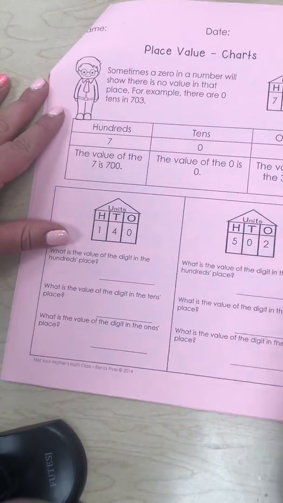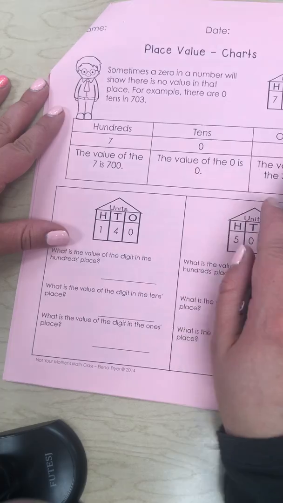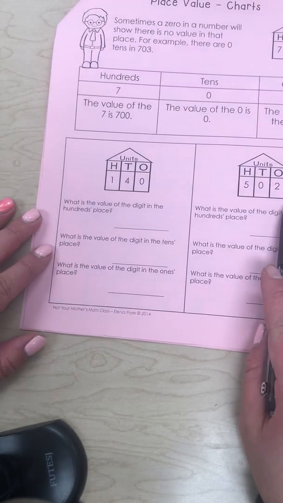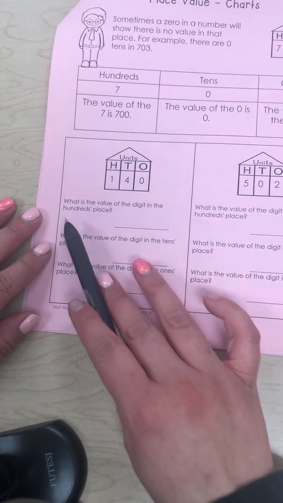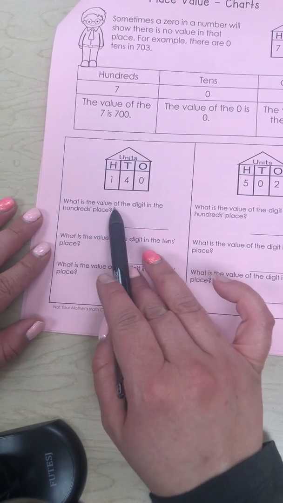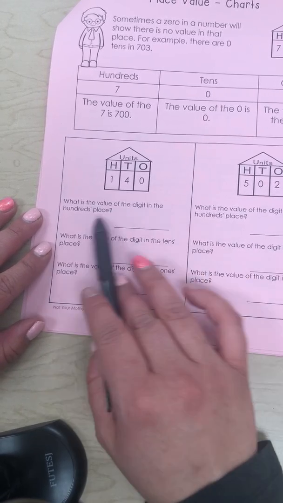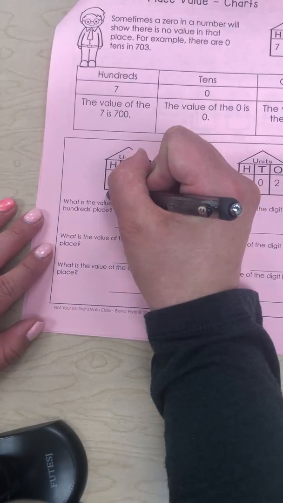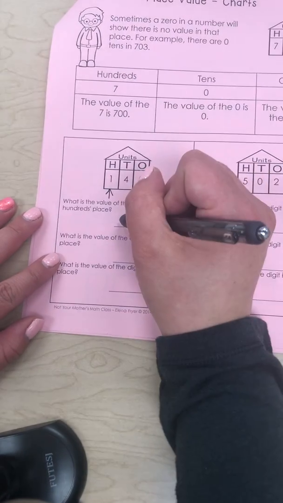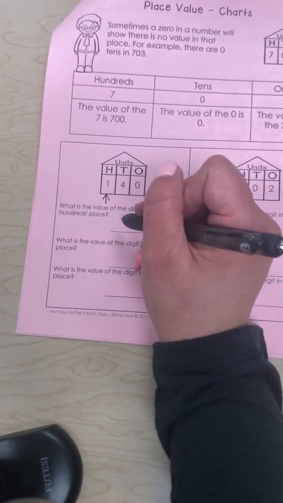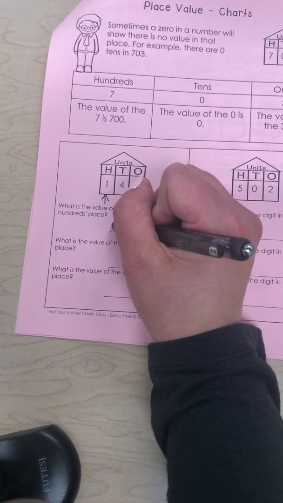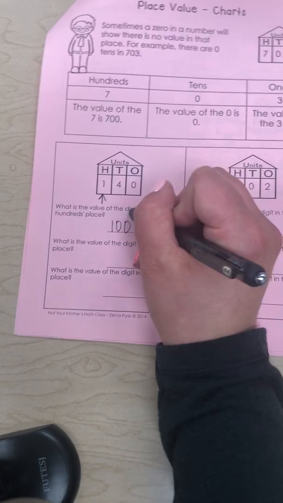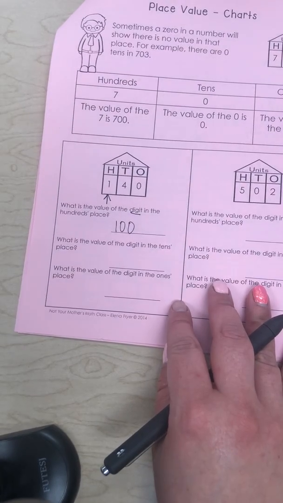Place value chart. So we see the hundreds, tens, ones. You'll see these in the house. We've got our questions for it. What is the value? That's a number in the digits or in the hundreds place. So I look at my hundreds right here. The value is not hundreds, it's 100. Okay, it wants me to show it in digits, okay?